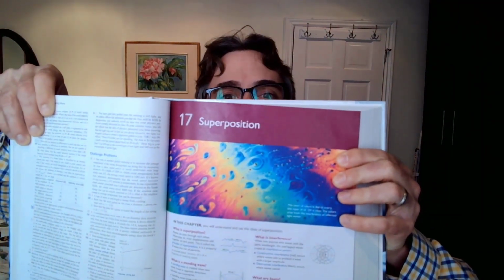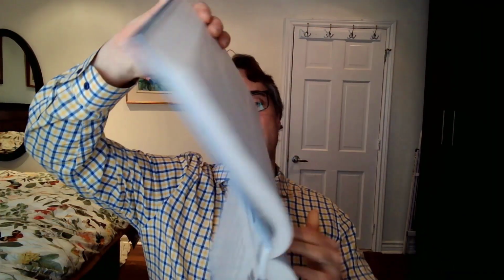So, chapter 17 from Knight is simply entitled Superposition. And it starts with the principle of superposition. When 2 or more waves are simultaneously present at a single point in space, the displacement of the medium at that point is the sum of the displacements due to each individual wave.